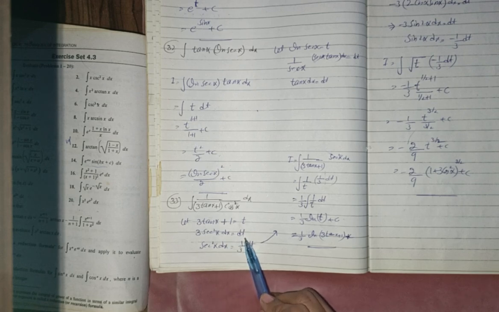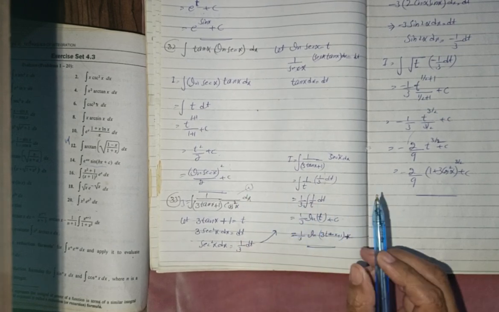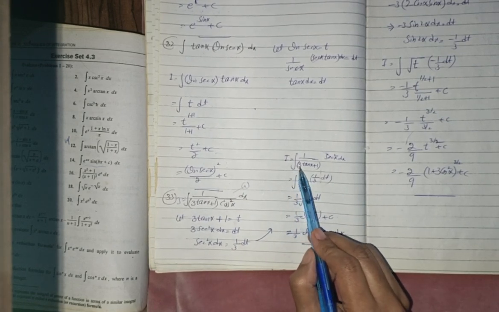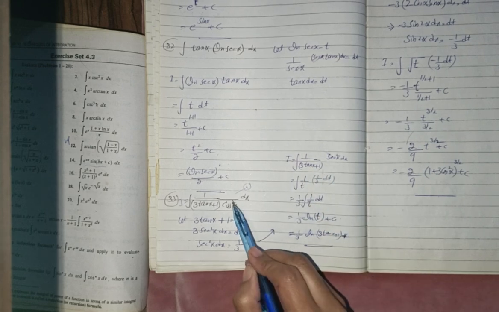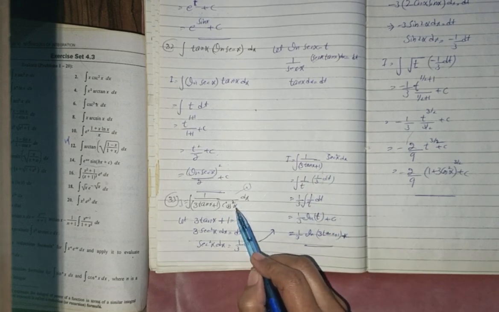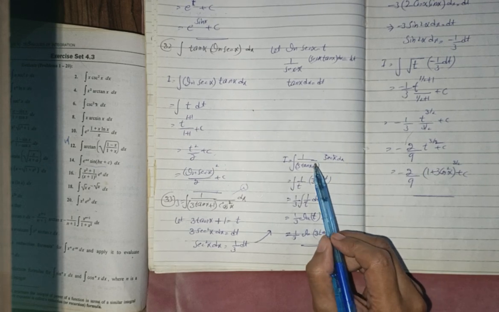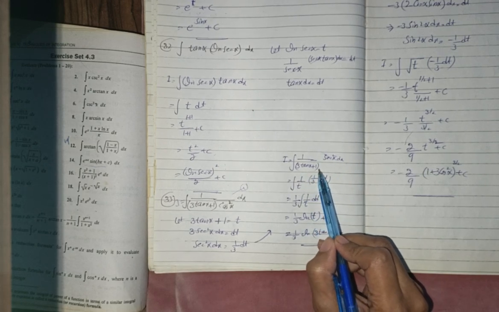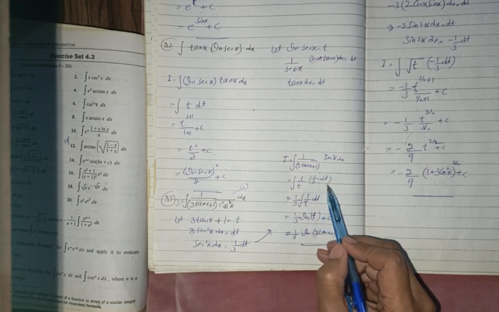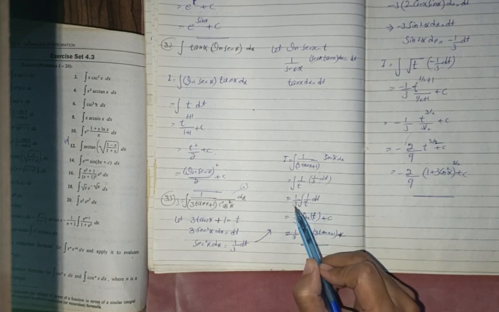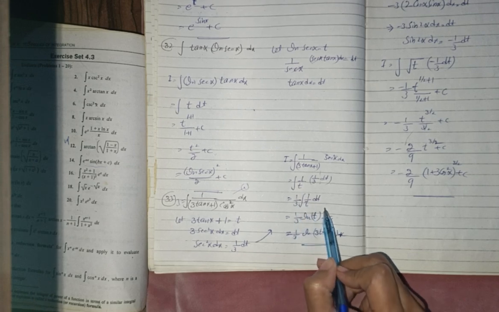Put this value in equation number 1, or you can say in the original question, and we have I is equal to integral 1 upon 3 tan x plus 1. As you know that 1 over cos square x is equal to secant square x dx. So we replace 3 tan x plus 1 with t and swap secant square x dx with 1 upon 3 dt, and we have, after simplification, 1 upon 3 integral 1 upon t dt.